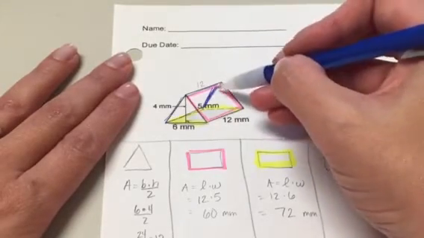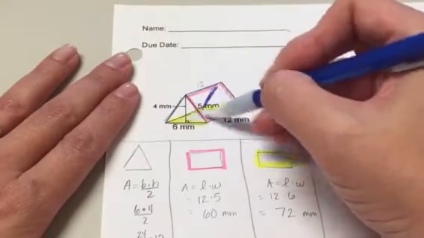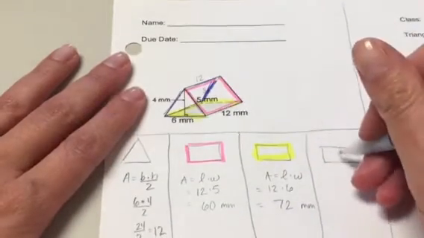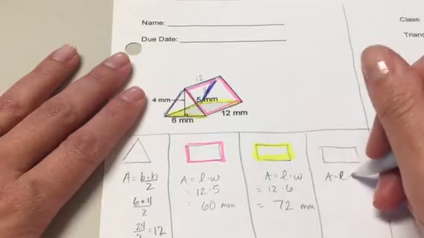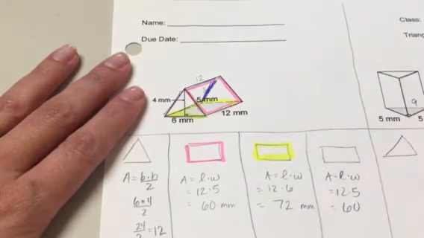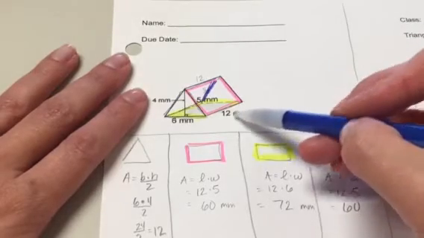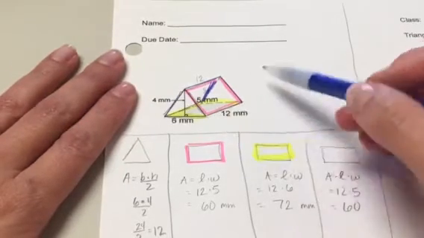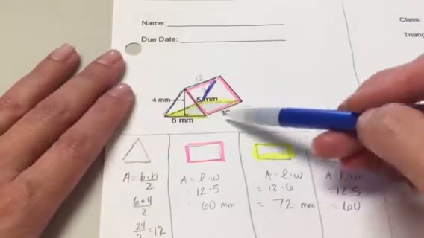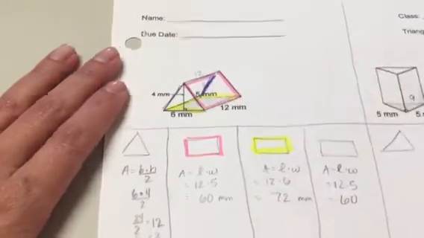And then I'm going to use the sides to let me know that that's a 12 by 5. So the area of that one is 12 times 5, which is 60. So when I look at this, it looks like there's 2 12 by 5s and a 12 by 6.